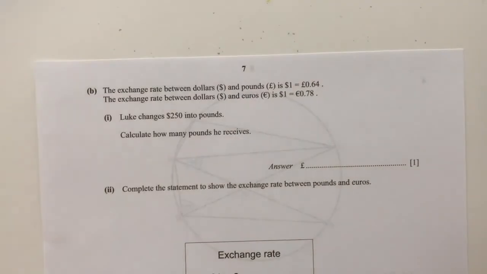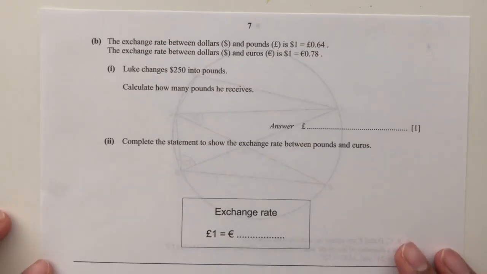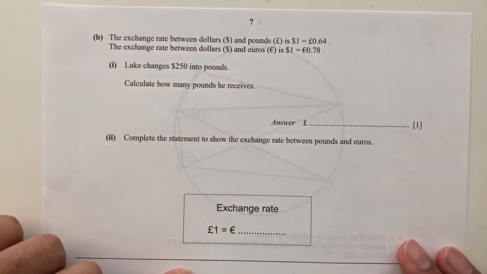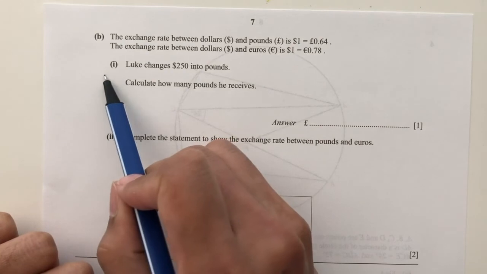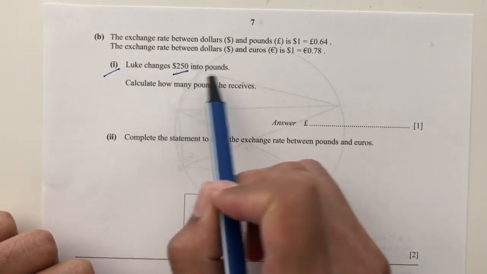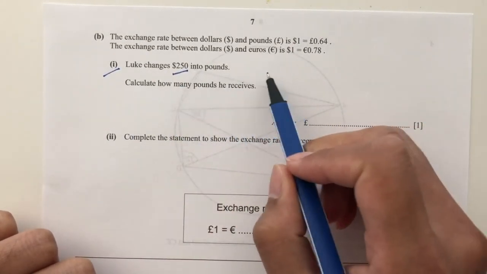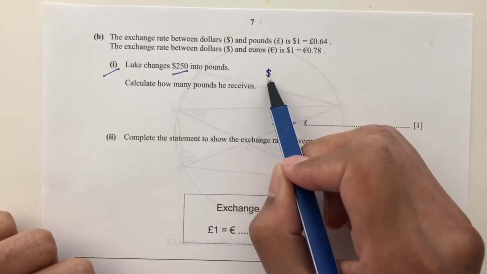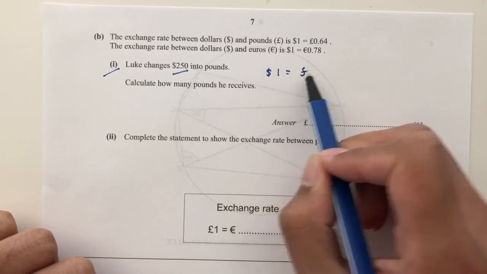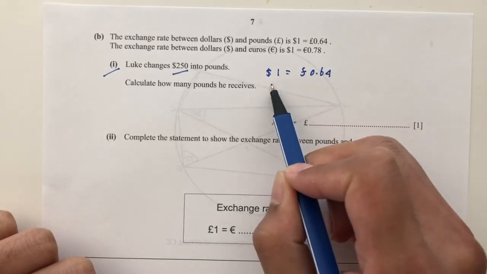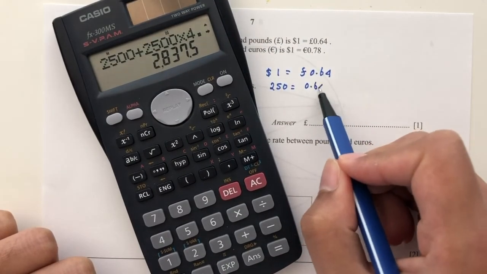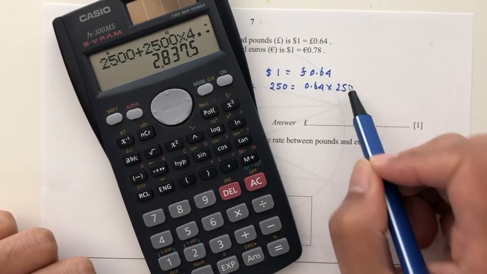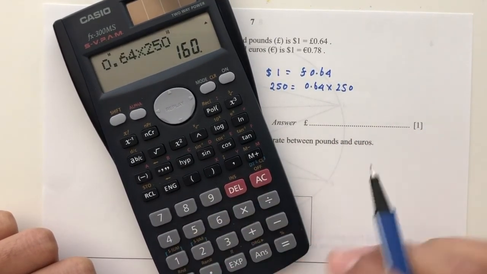Now moving on to part B. The exchange rate between dollars and pounds is given by this, and the exchange rate between dollars and euros is given by this. Now Luke changes $250 into pounds. So how many pounds did he receive? Well, pretty easy. We know $1 is equal to this many pounds, so we just have to multiply by 250. So 0.64 times 250. That will be 160 pounds.